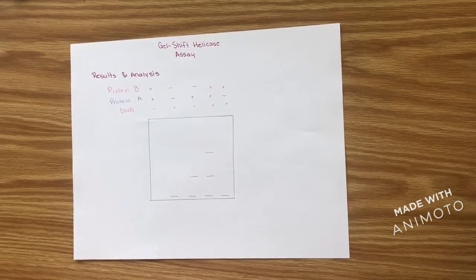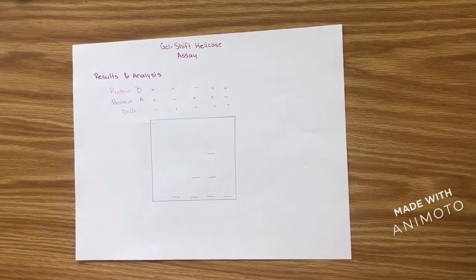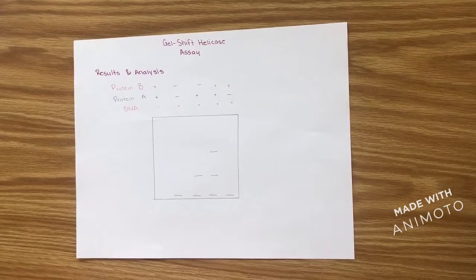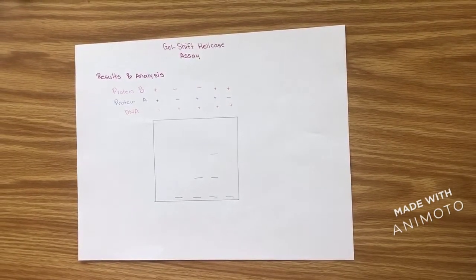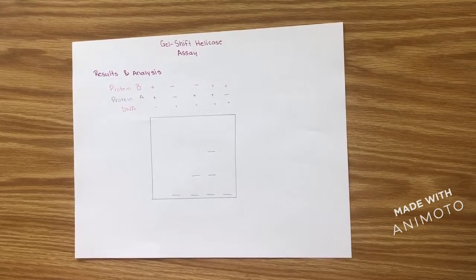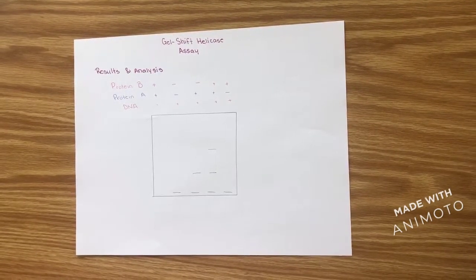The first thing that is seen is that there are no bands in the first well. That is because there is no DNA for the protein to bind to. The second well has just the DNA band and, as usual, is the lightest molecule. The third well has 2 bands, one for DNA and one for protein A.